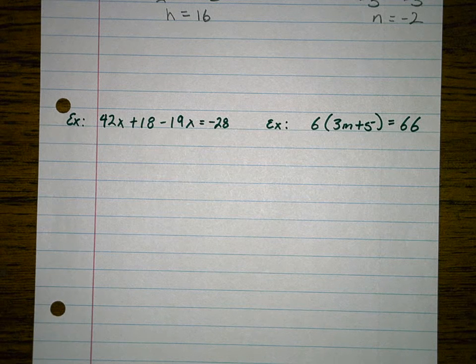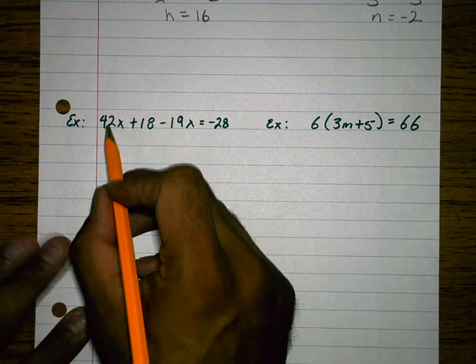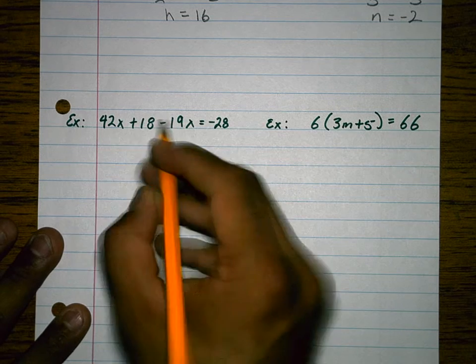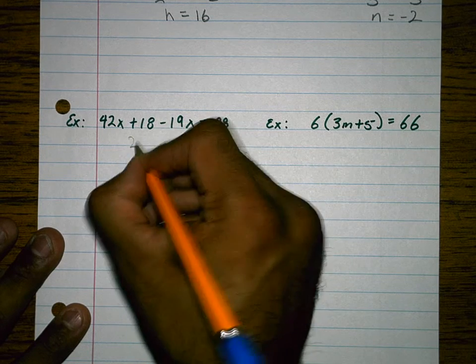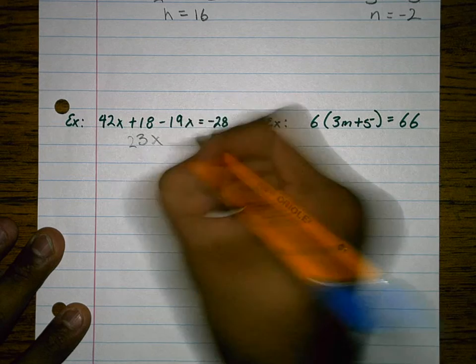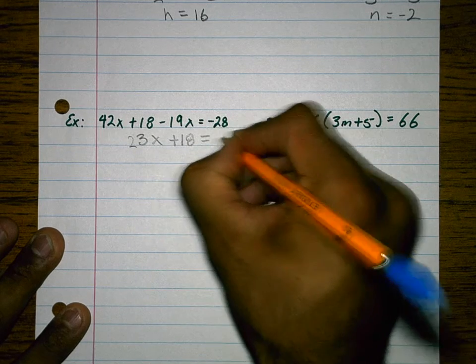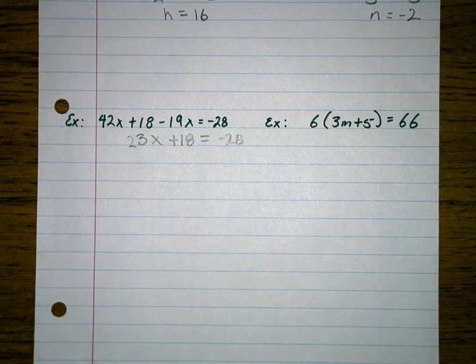So looking at this next one, same type of question. All right, look and see if there's any like terms to combine. So if you look at it, I have 42x and negative 19x, so those combine. So I'm going to subtract these. That gives me positive 23x plus 18 equals negative 28. Okay.